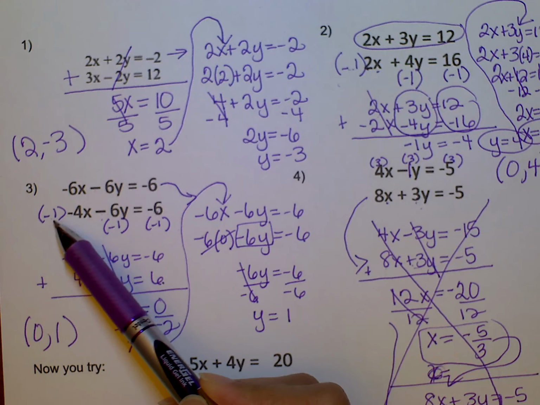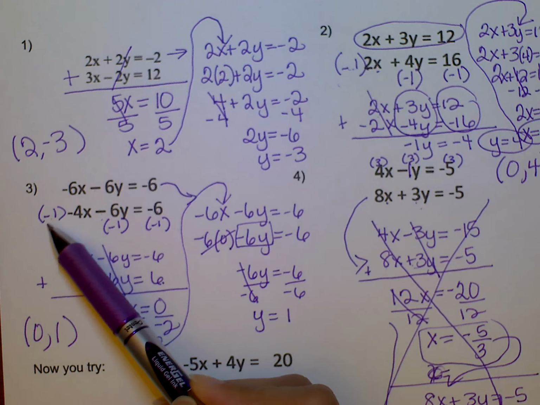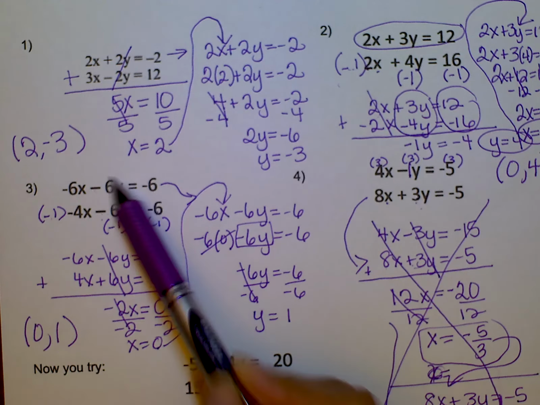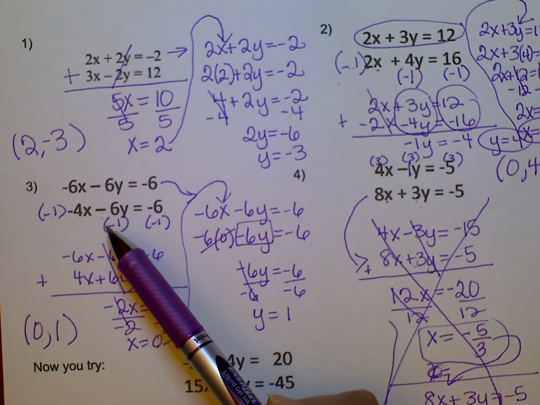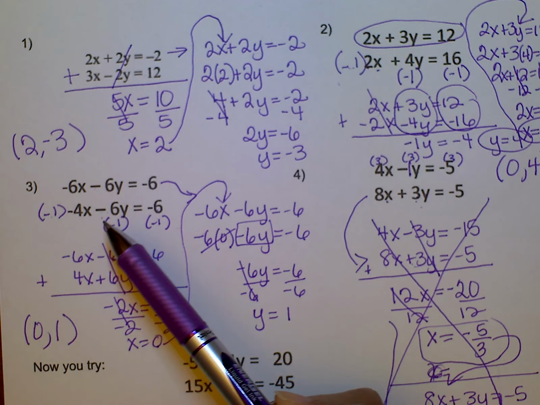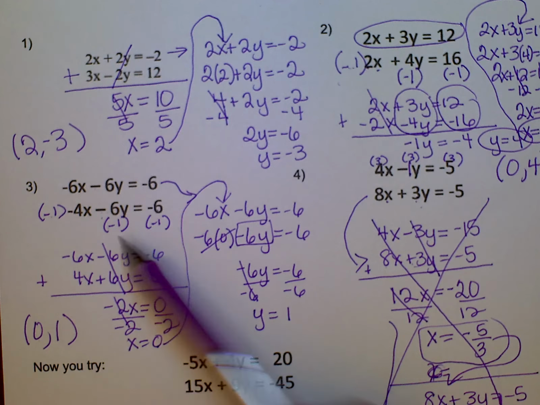Now, sometimes it won't just be a negative 1. So you may end up having to multiply each term by 3 to get a pair of opposites. So you're not always going to use negative 1, okay? It's whatever you can multiply that equation by to get that opposite pair, okay?